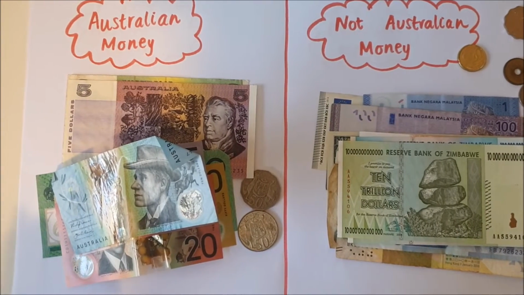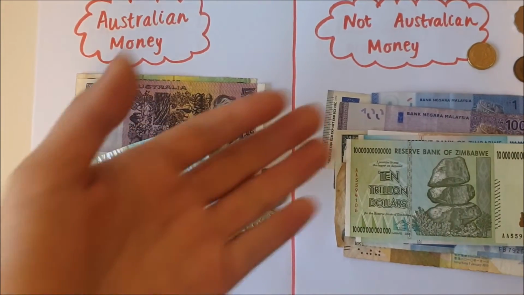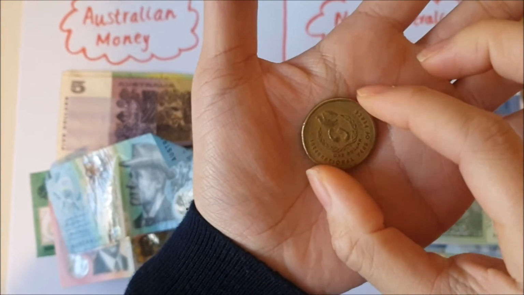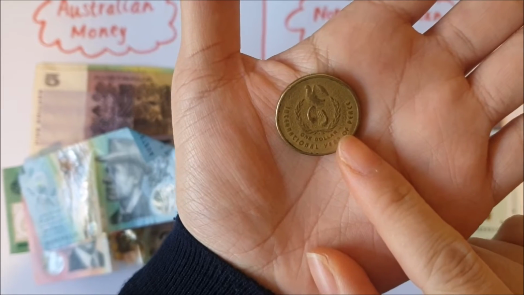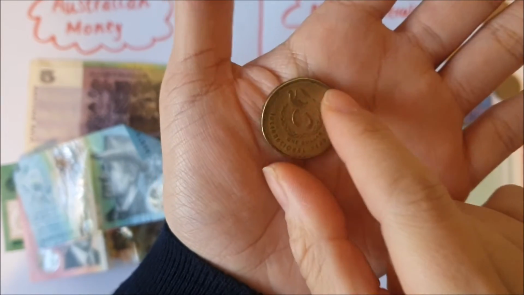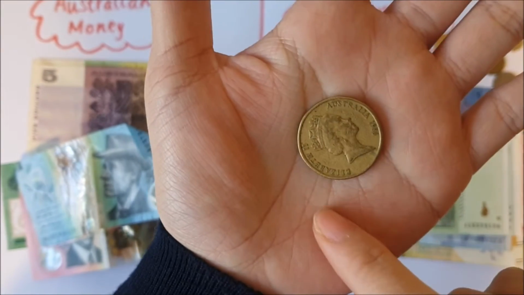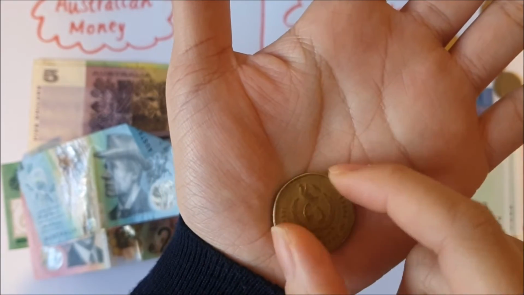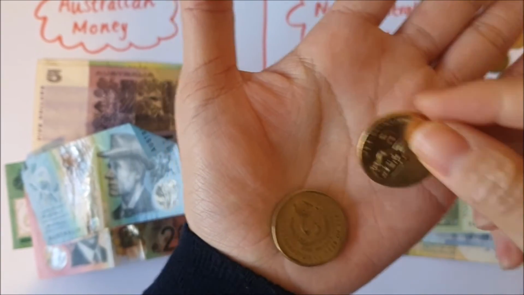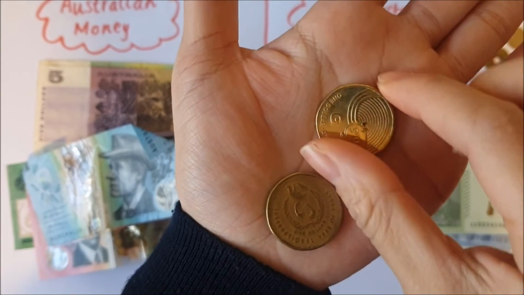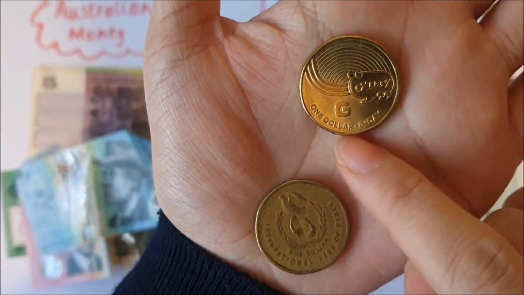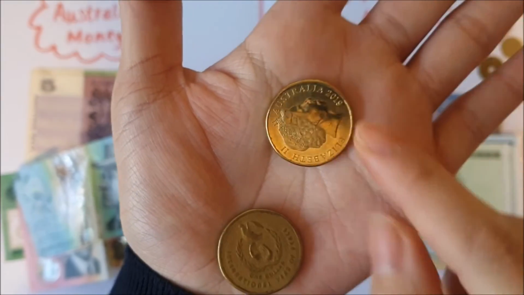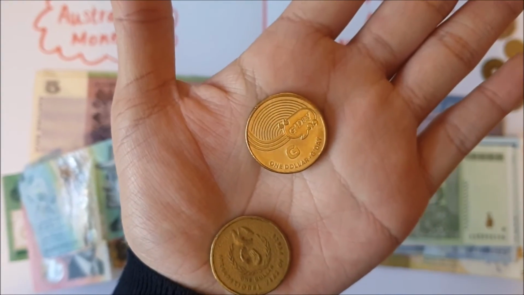Now I've also got some Australian money here. Now this is from Australia, and this is a special coin. This one says $1 because sometimes in different years they have special pictures on the front. This one is also an Australian coin. Here it says, "Good day, $1." And again, it has the Queen on the back, so it is from Australia.